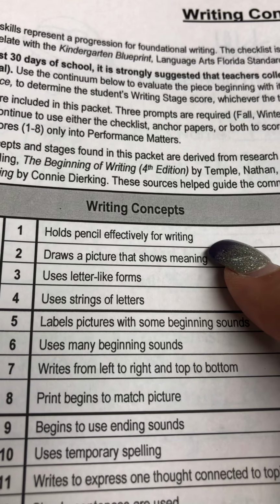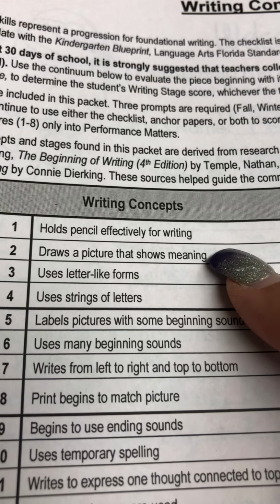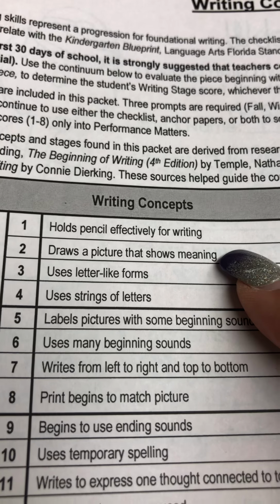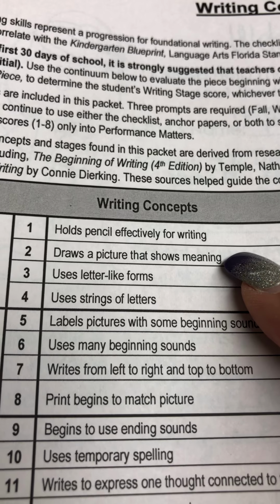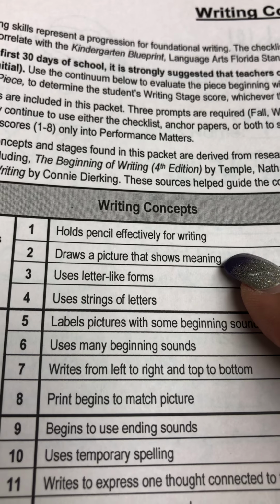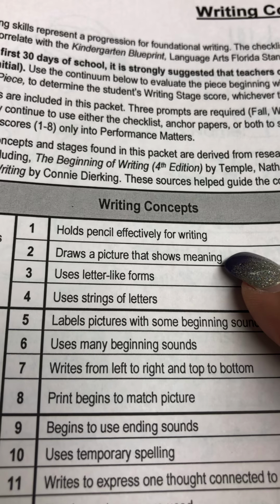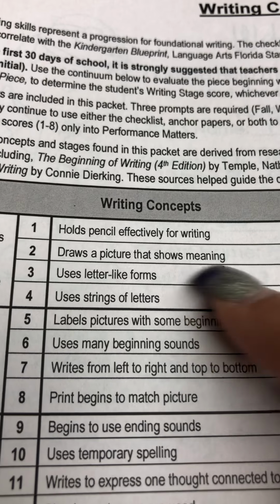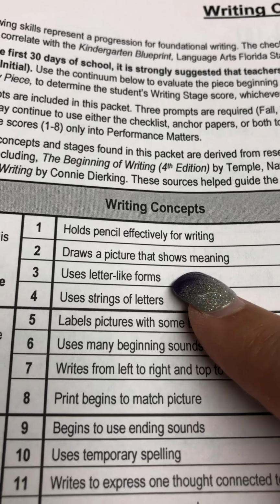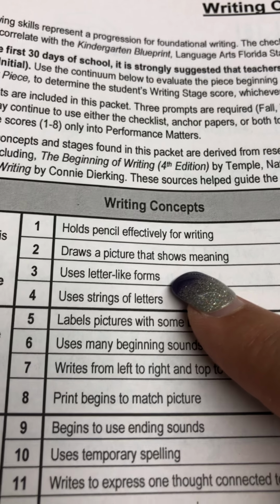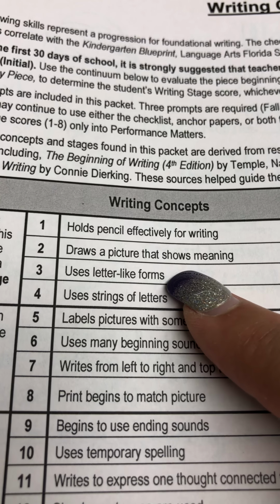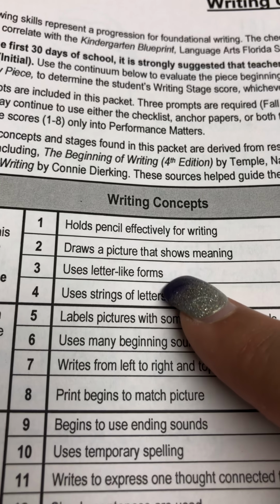So holds a pencil effectively for writing. Then draws a picture that shows meaning. So if our writing prompt is draw a picture of a pet that you would have at home, and they draw a picture of a car, obviously they're not drawing a picture that shows meaning because they're missing the idea of the prompt. Using letter-like formations, let's say they drew a picture of a snake, and we'll write about the snake, and they just have a series of little squiggles and lines that look like letters.